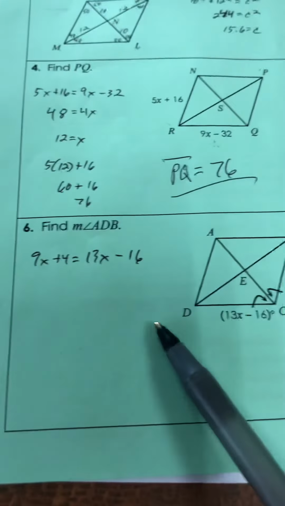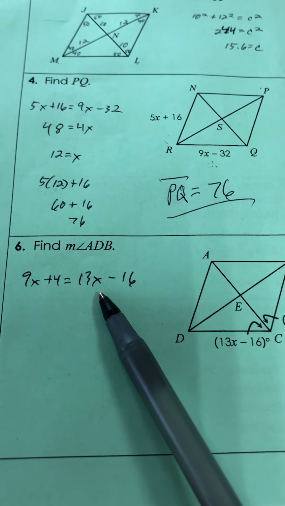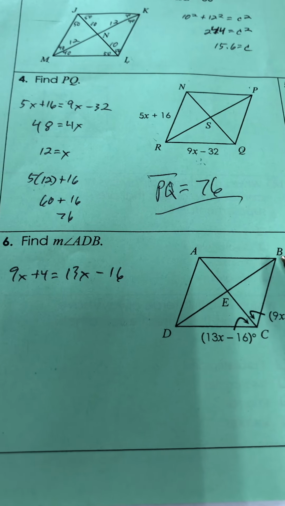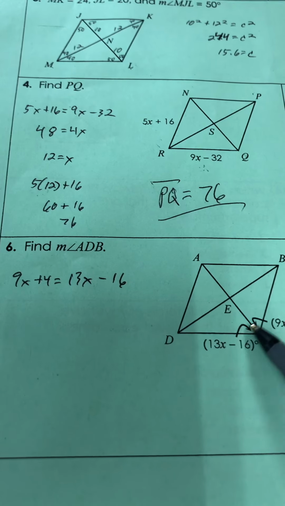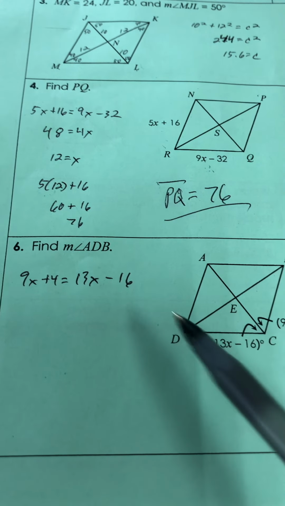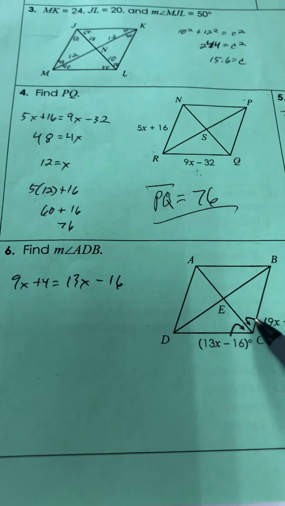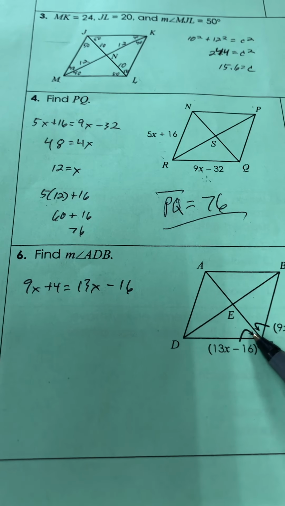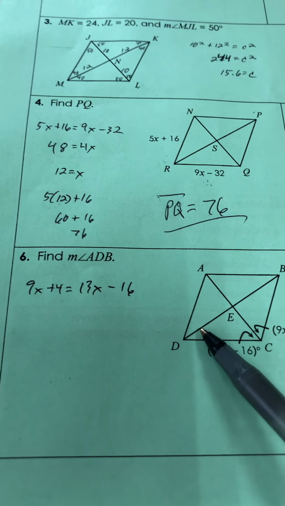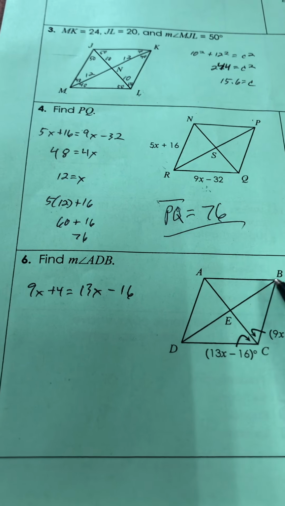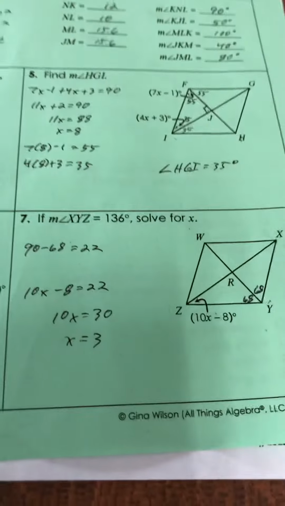How to set up number 6? To get started, these two are going to be equal to each other. So you could solve for x. You want to know ADB. So you want to know this one. So take the whole thing, whatever you figure out x to be, you plug it into one of these and it'll be half of it multiplied by 2. That's going to be the whole thing. Take 180 minus this whole thing. You're going to get an answer. Divide that by 2. That's going to be what ADB is.